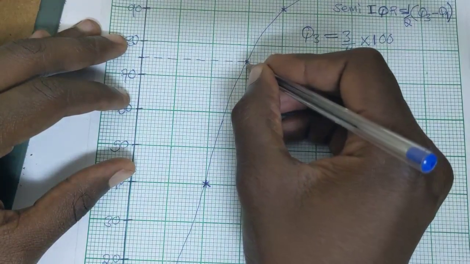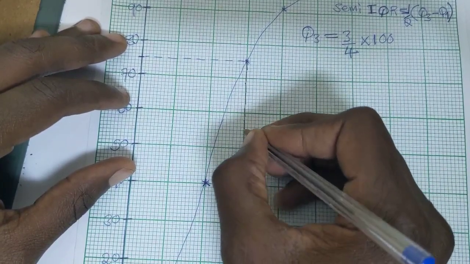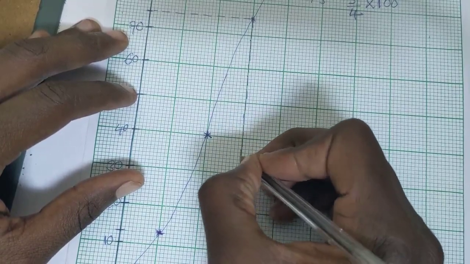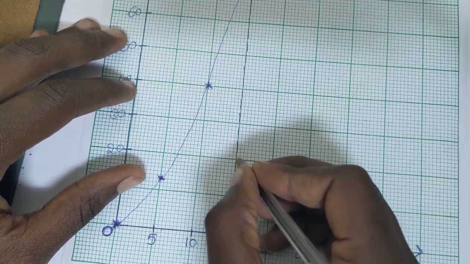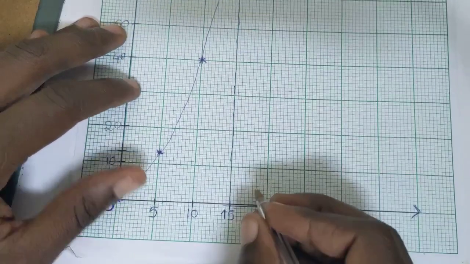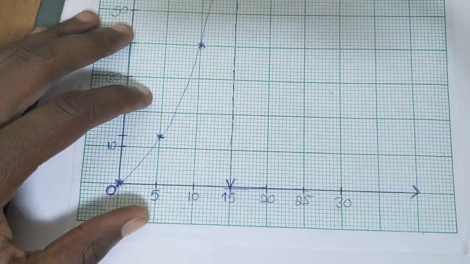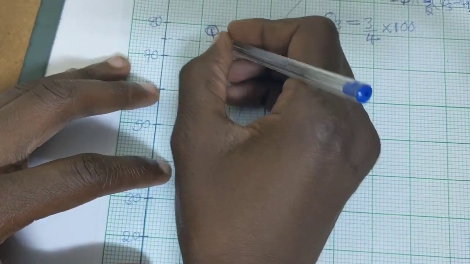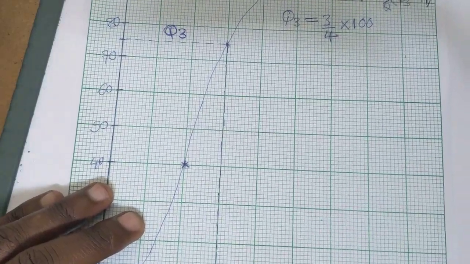Then it comes again to touch the x-axis, like that. It has to be a dotted line. Here you indicate where it is reaching, and you name it as Q3. This is our Q3 there.